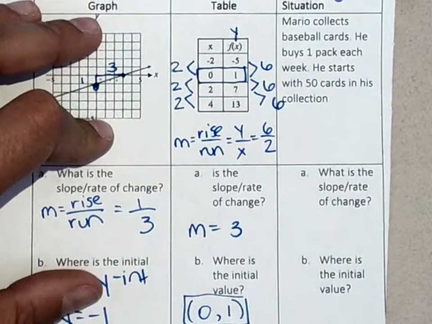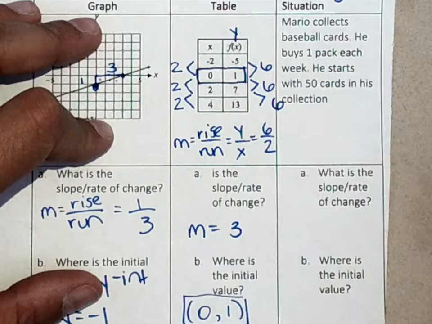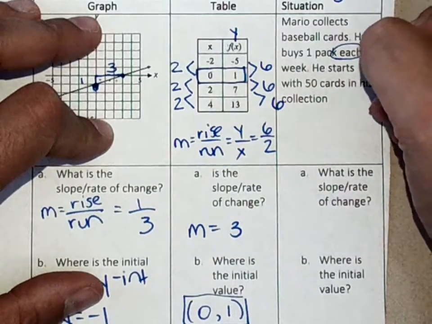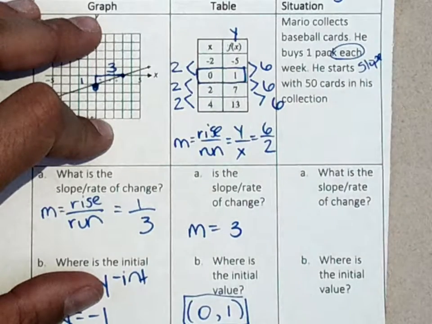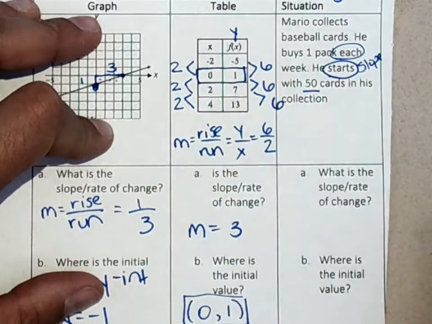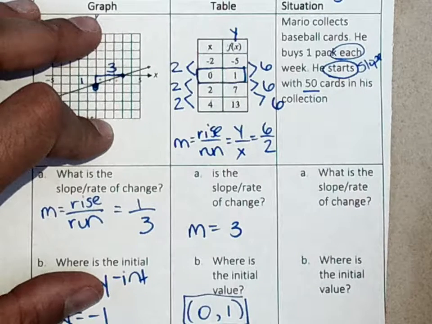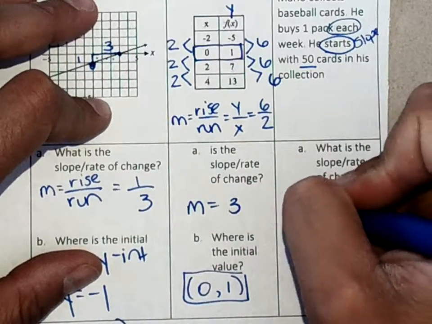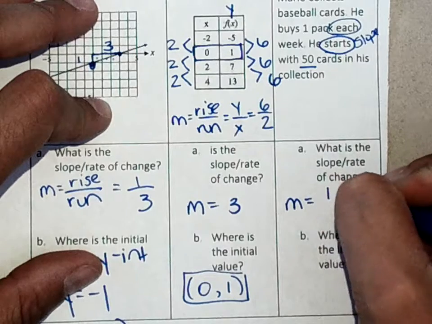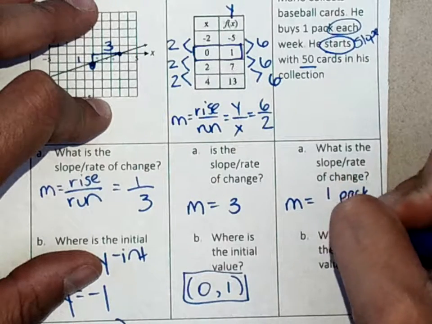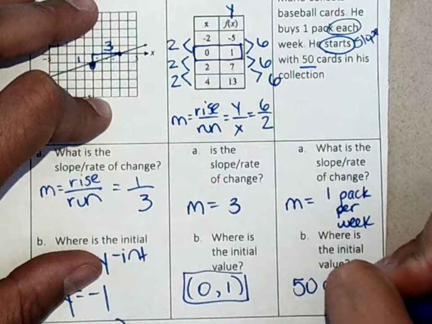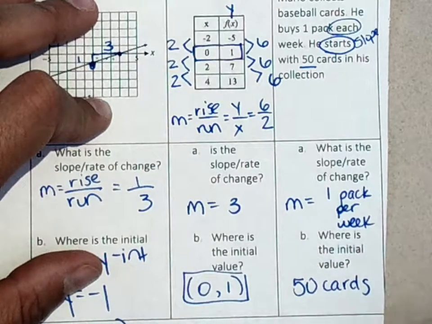Lastly, in a word problem, Mario collects baseball cards. He buys 1 pack each week. Each is an important word. It means slope. He starts with 50 cards. Starts is an important word because it represents the initial value, or what we are starting with. So we know that our slope, in this case, is 1 pack per week. And our initial value is 50 cards.